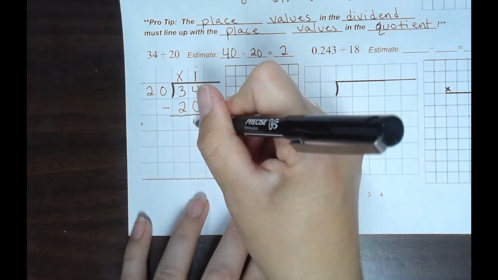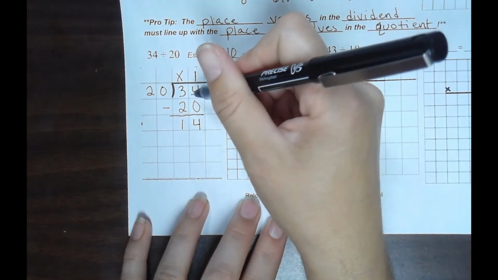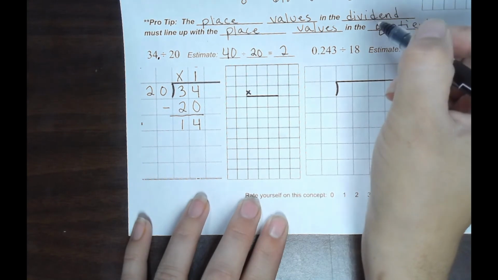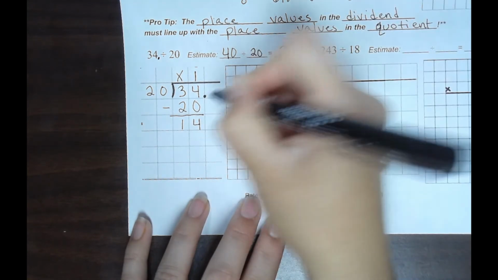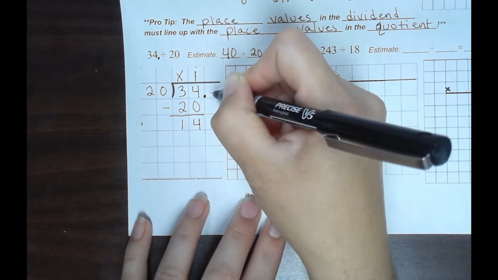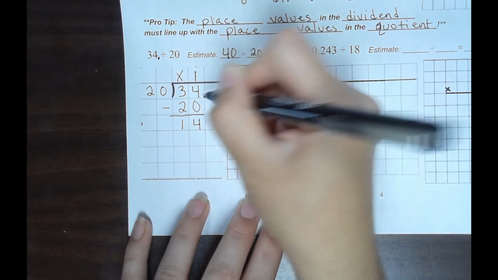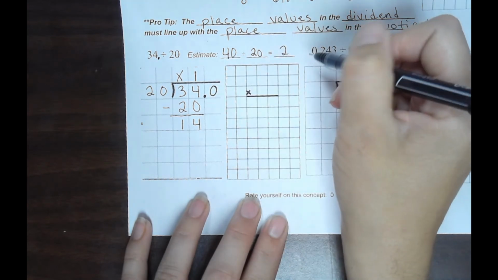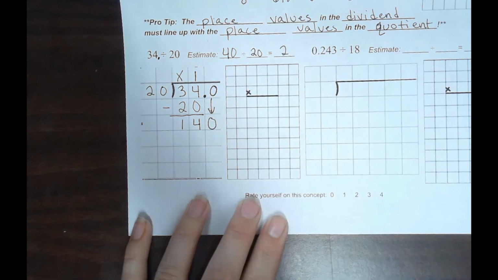That leaves me with 14 ones left over, but I want a decimal. Remember, this is a whole number, but at the end of every whole number is an invisible decimal hiding in the shadows. So we're going to write that decimal there so that we can bring in this place value. If I were just to put a 0 there, that would become 340. But by putting the decimal there, that tells me I'm working with tenths. So there are 0 tenths here, but I'm going to bring it down. That means I have a total of 140 tenths.